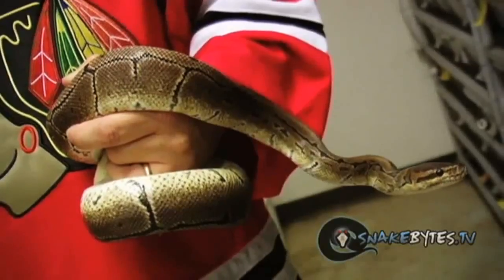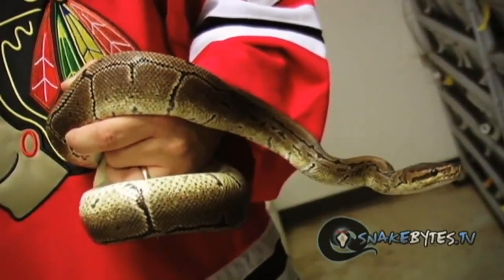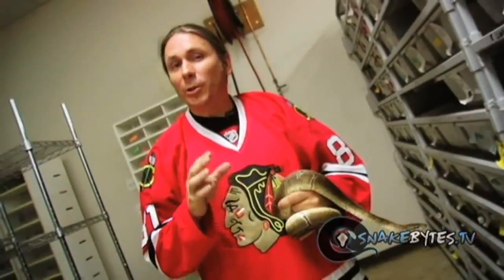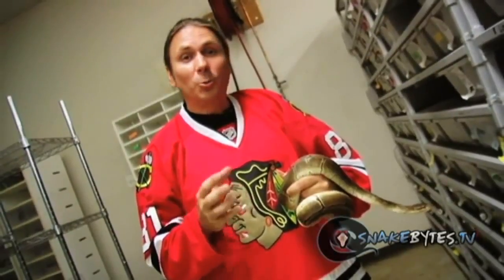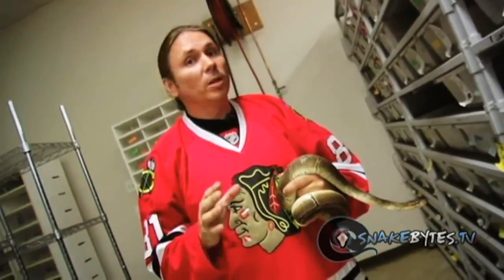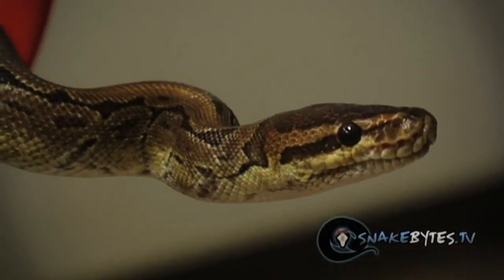This pinstripe ball python is a perfect example of a pattern mutation, but not a color mutation. If you actually match up the colors to a normal ball python, they're really the exact same color, even though the reduction of pattern actually makes it look like it's a lighter animal. The truth is, this is just a pattern mutation, and we brought in the very first one back in the late 90s. It was really exciting to us, and we knew we might have a winner, and we were really fortunate that it proved out genetic.